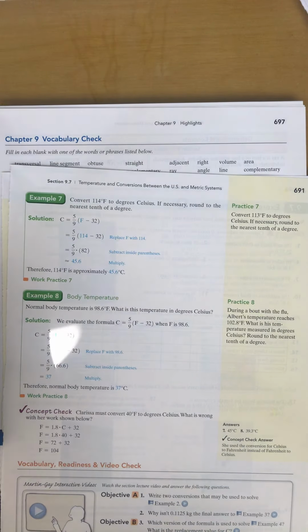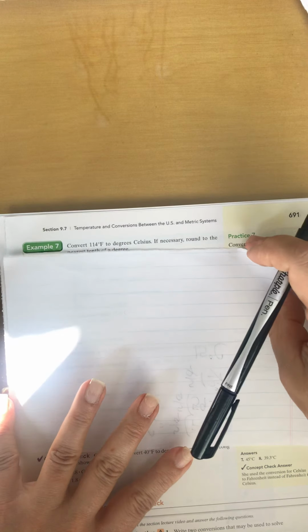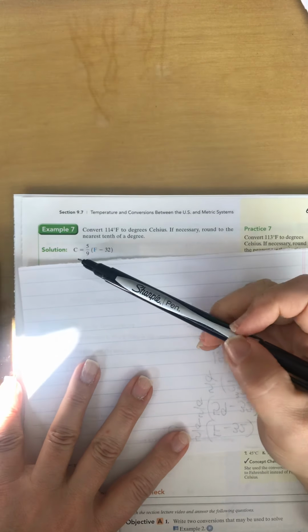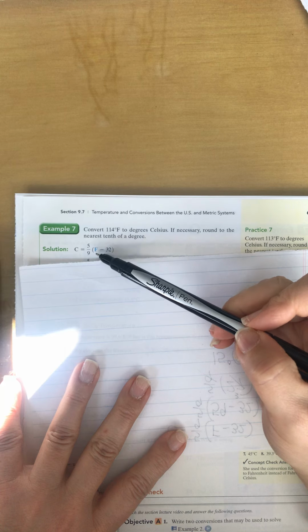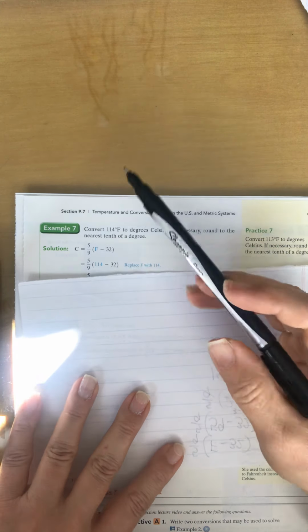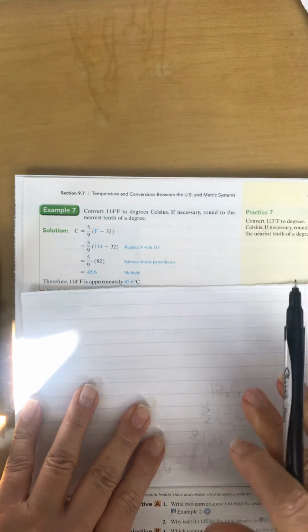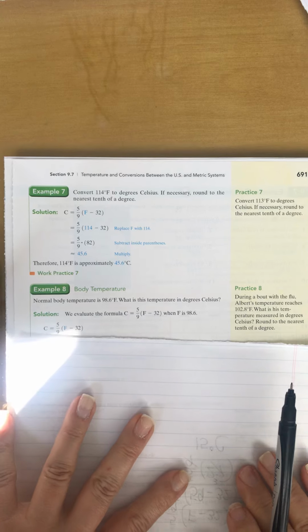Last two problems, 7. Again, we want to convert Fahrenheit to Celsius. So you use Celsius is equal to 5/9 times F minus 32. Plug 114 in for F. Do your subtraction and your multiplication. You get 45.6. And the last is your body temperature.